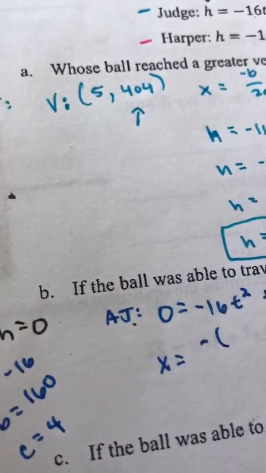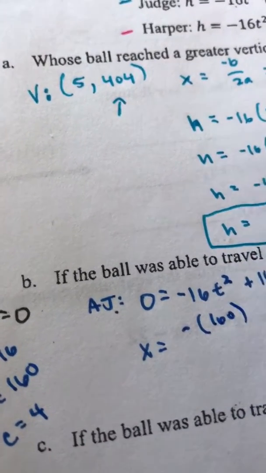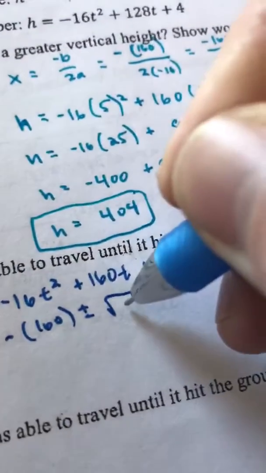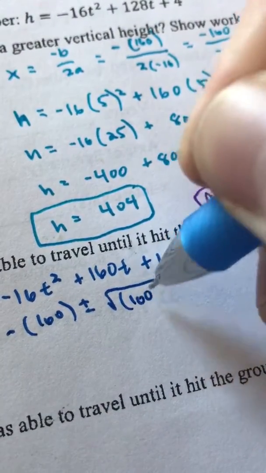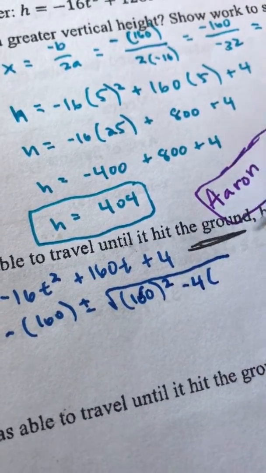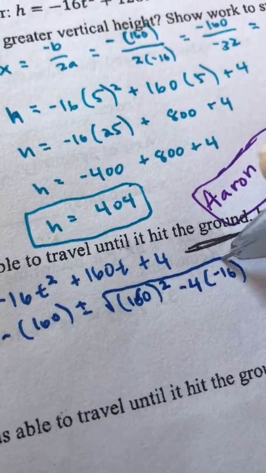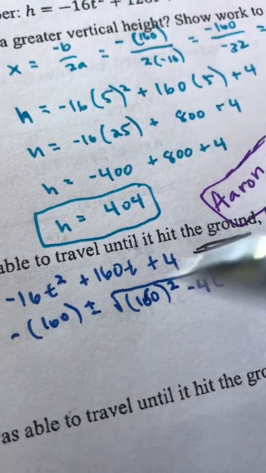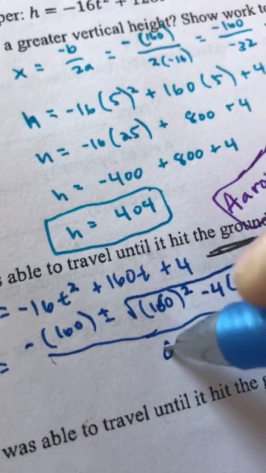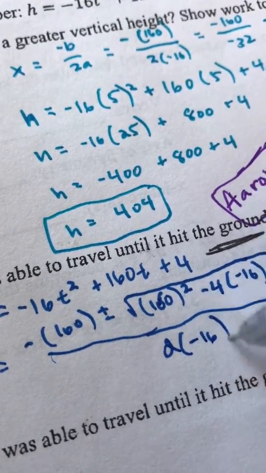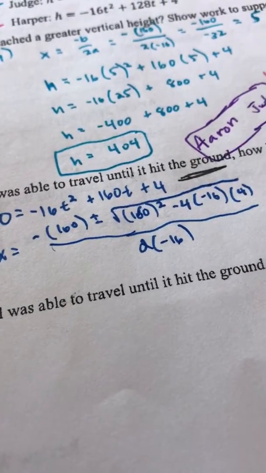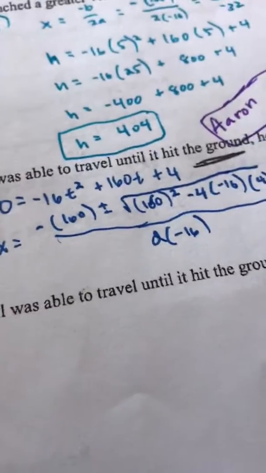So negative 160 plus or minus the square root of b squared, so 160 all squared, minus 4 times a times c, all divided by 2 times a. So this is your quadratic formula. From this point, you just need to simplify everything.